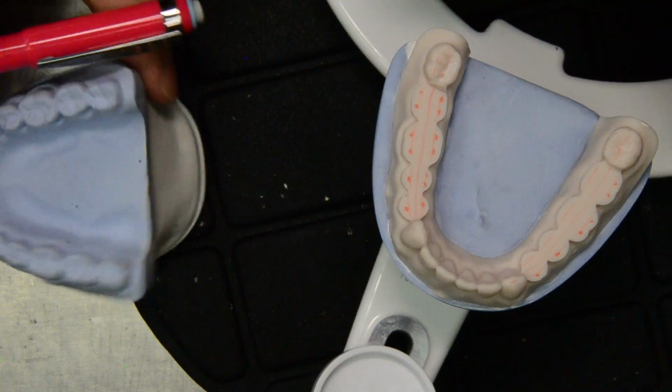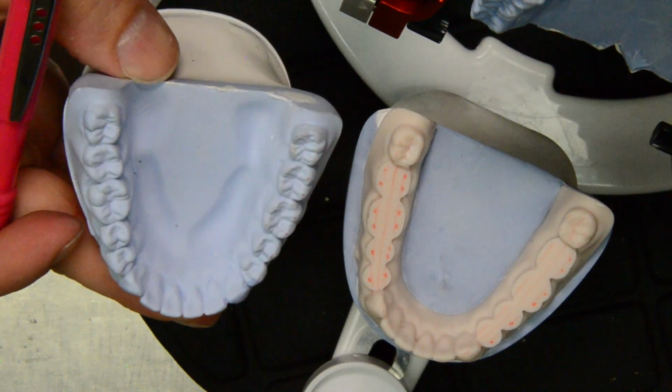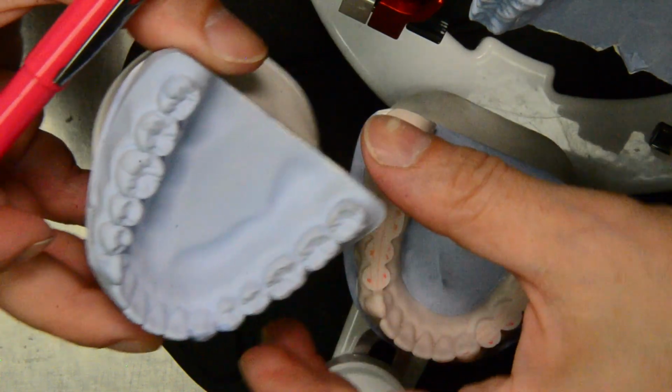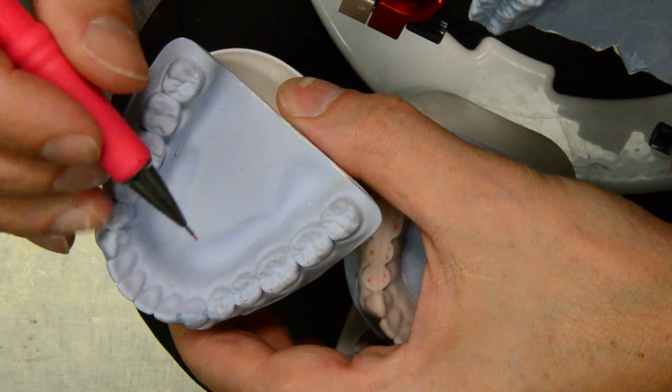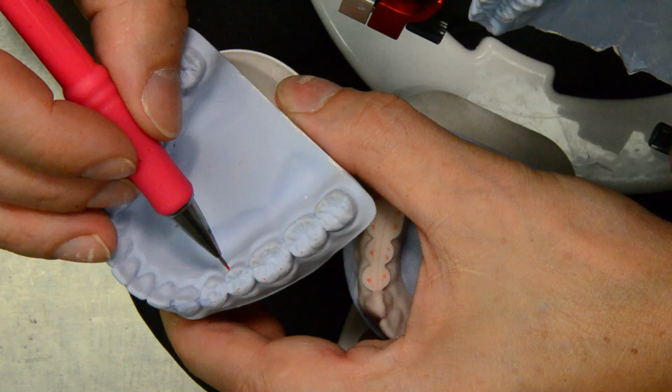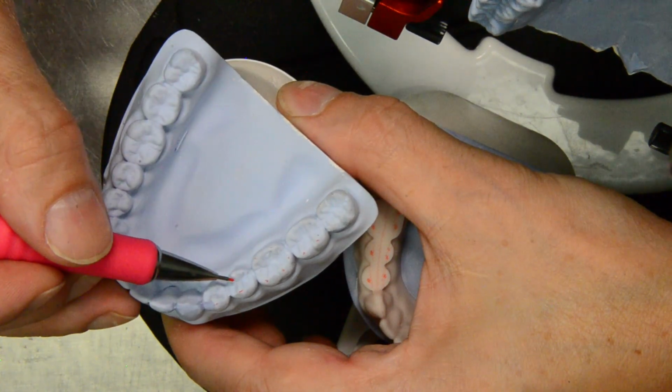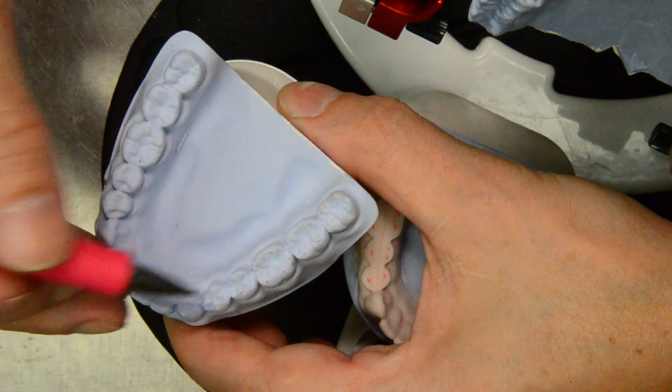Now on the original cast, we only have one cusp on the lingual here, but we're going to divide it so there's two cusps.